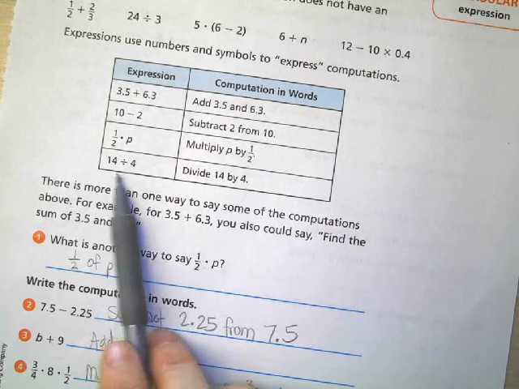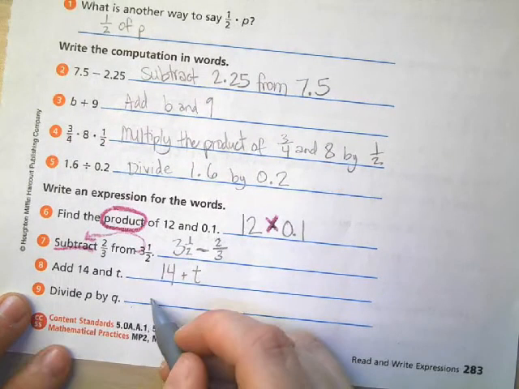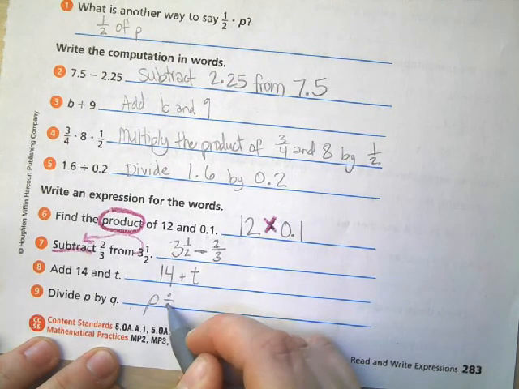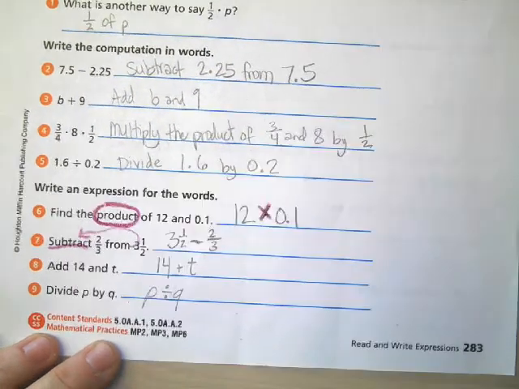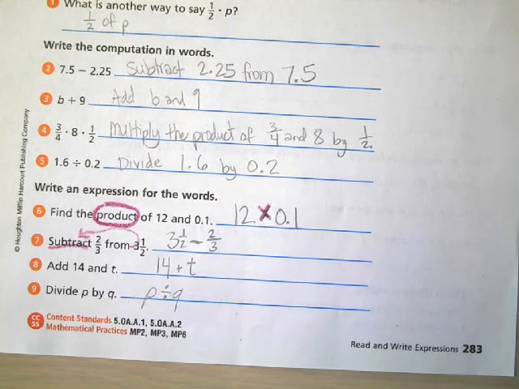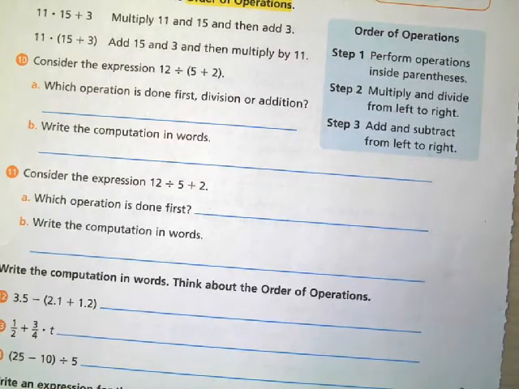Pretty easy. Number 9, divide p by q. Look at the example if you're struggling, like up in the chart. They did divide 14 by 4, and it was set up just like this. So let's put the first number first, the second number second. Divide p by q. Pretty awesome. Isn't this so fun? I think it's so awesome.